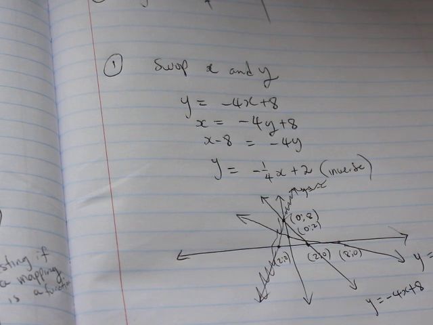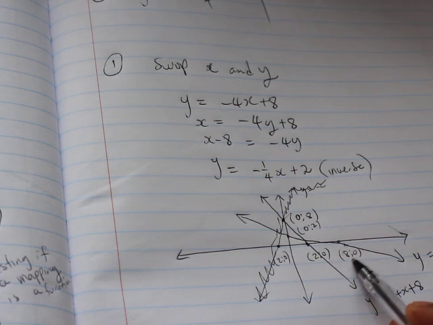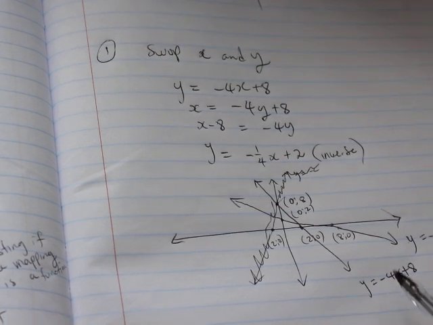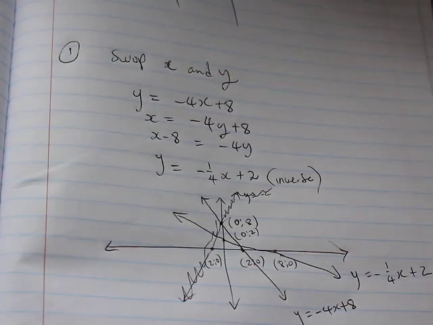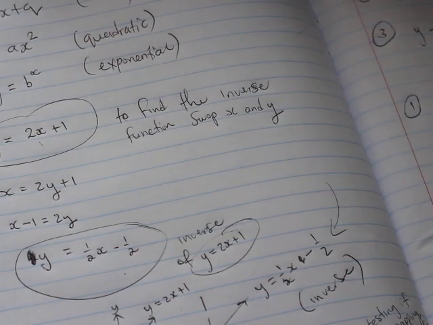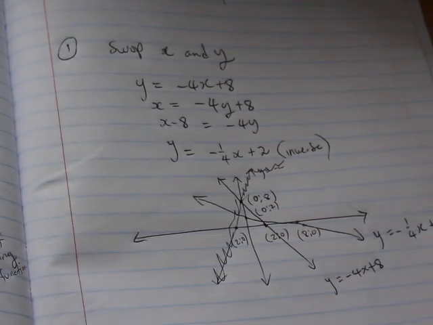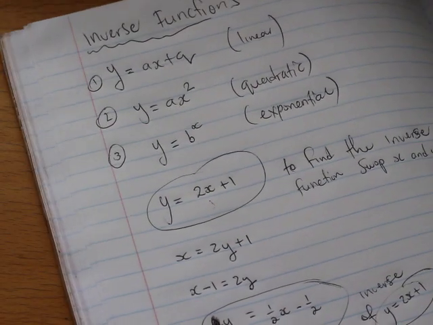And if you put a 0 there, 2 divided by 1 over 4 is going to give you 8. So (8, 0) becomes our x-intercept. So that's that. We've got the function and the inverse plotted on the same set of axes. This doesn't look neat, but hopefully the other function is going to look neat.